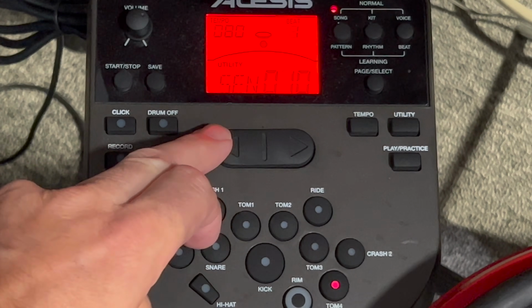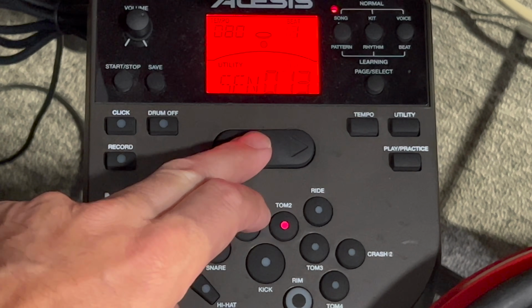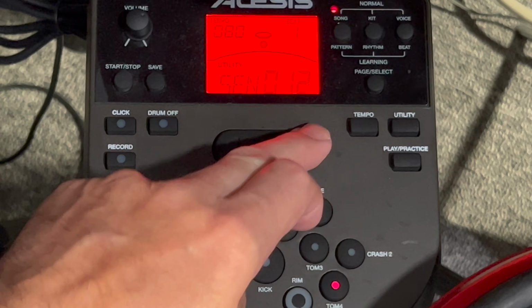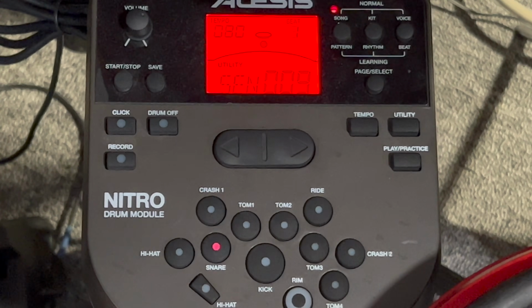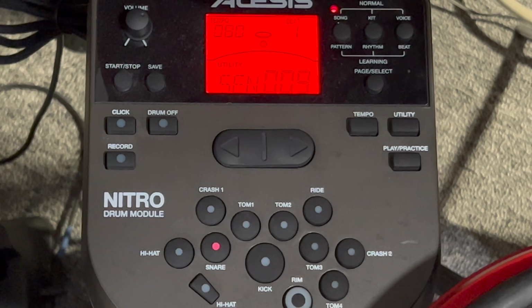I have found somewhere in that 9 to 13 range is optimal. On the snare, I'm a little bit lower because I want to have a little more range on my snare drum. It's just a personal preference. It's much more like a real snare drum in that case. But that's the sensitivity for those.